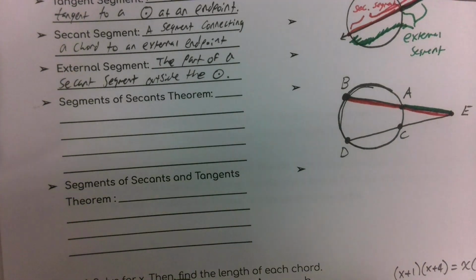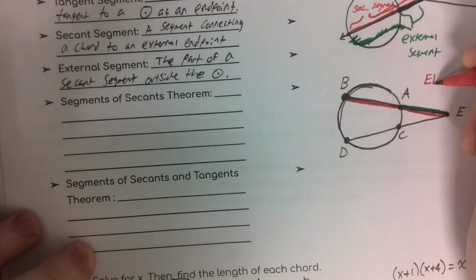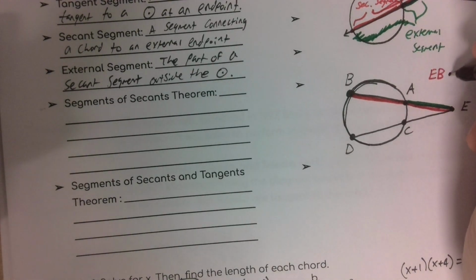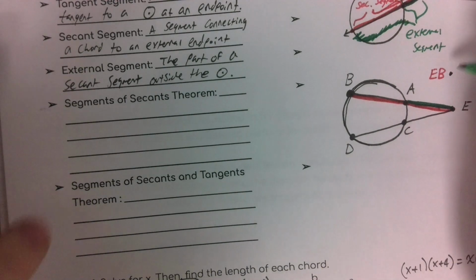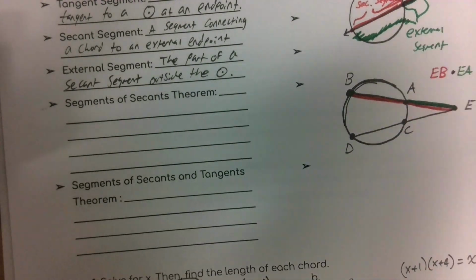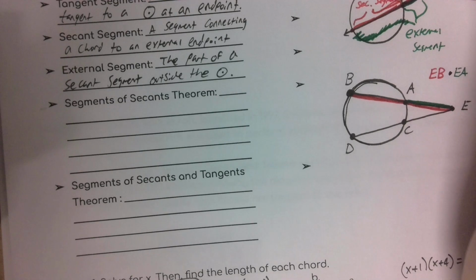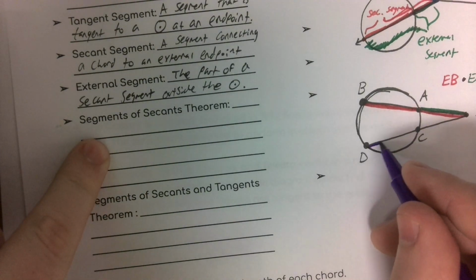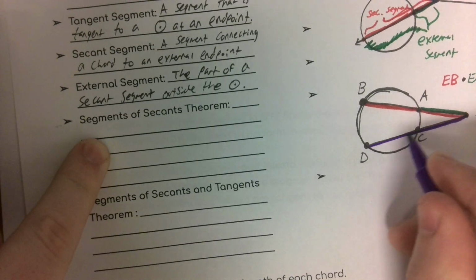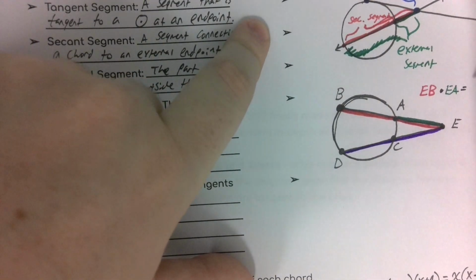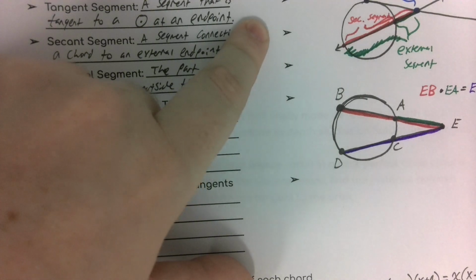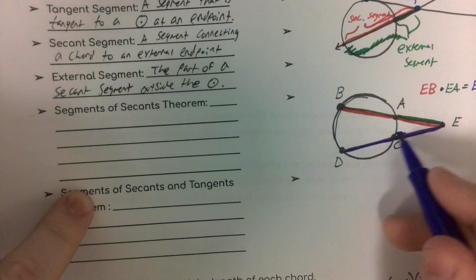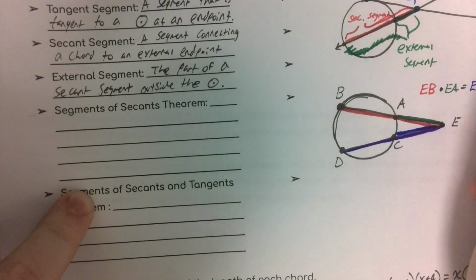If I was to write this out, EB is the entire secant, whereas EA is the external part, and that's going to equal ED, this entire secant segment, times just the part that's external, EC.